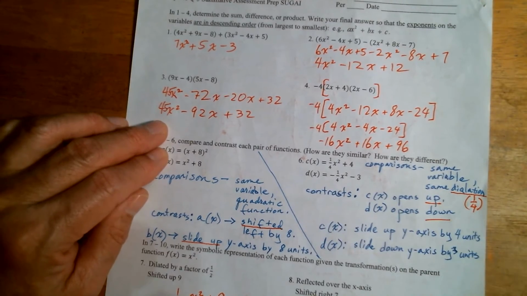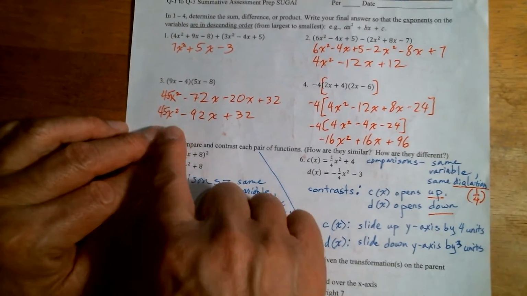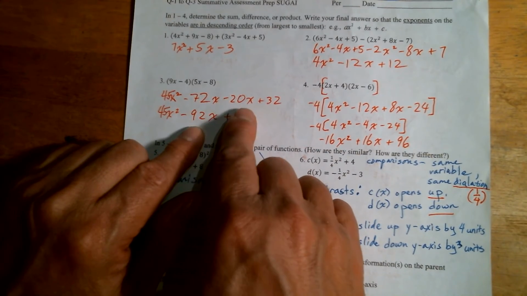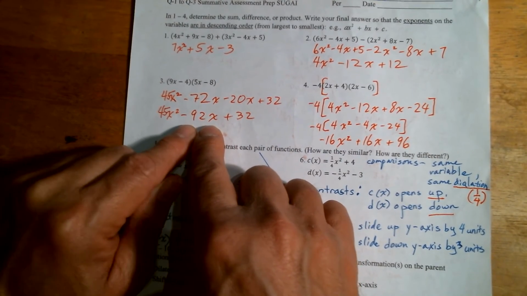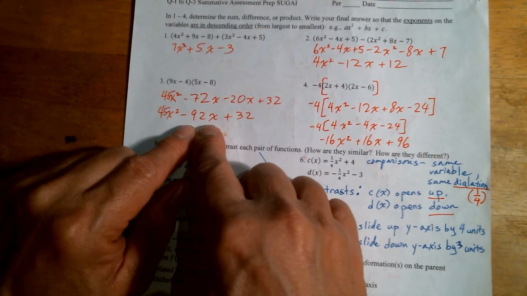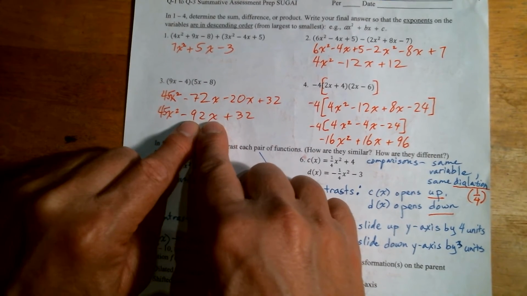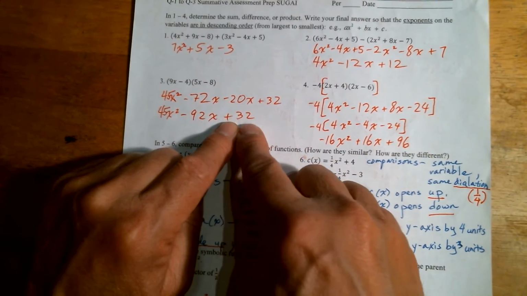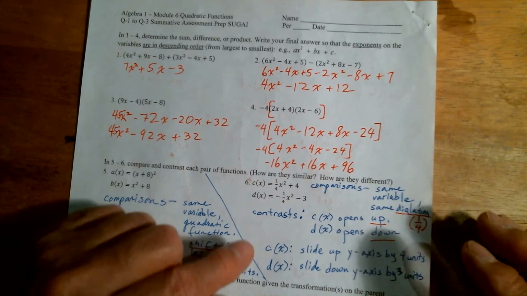Okay, there we go. 45x squared stays by itself. We have no other terms like that to combine. Negative 72x and negative 20x, I can combine those two. Both are negative, so they're going to add up to a larger negative number. 72 plus 20 is 92, and the negative sign stays there. Then I go to the 32 and just bring that down right there. Okay. Number 4.